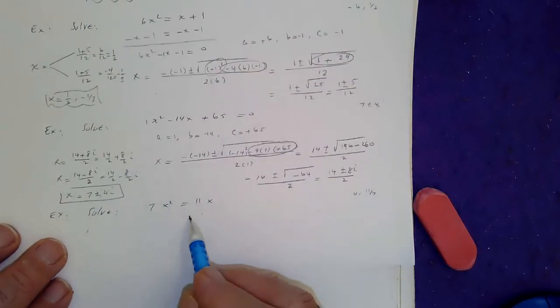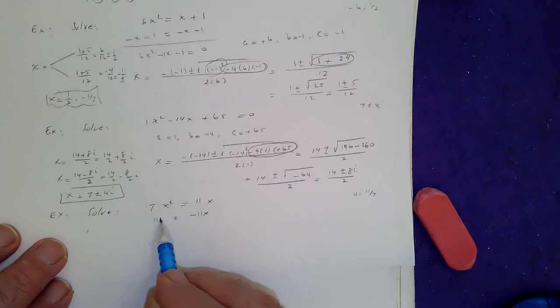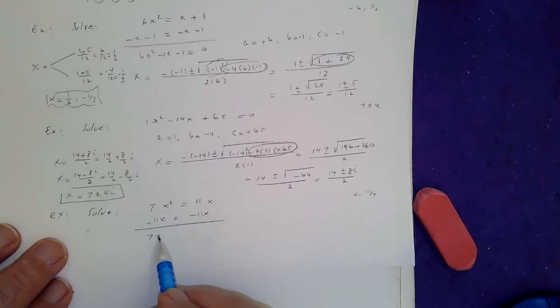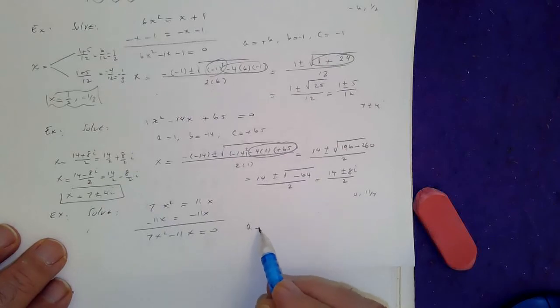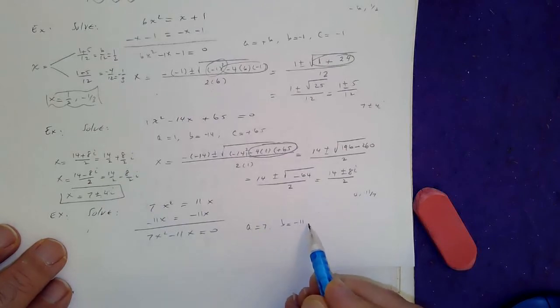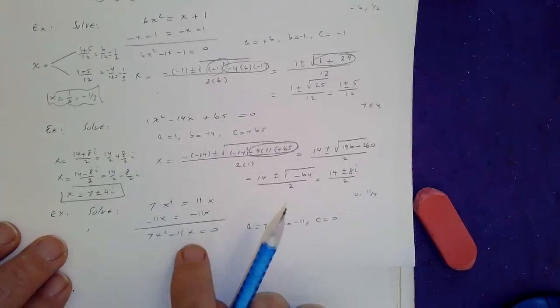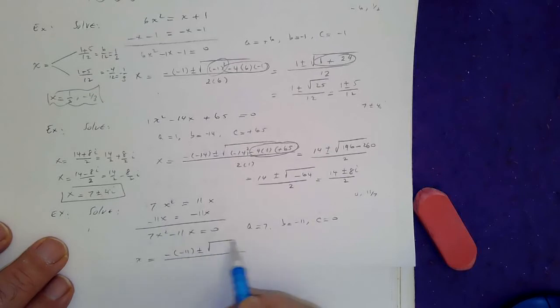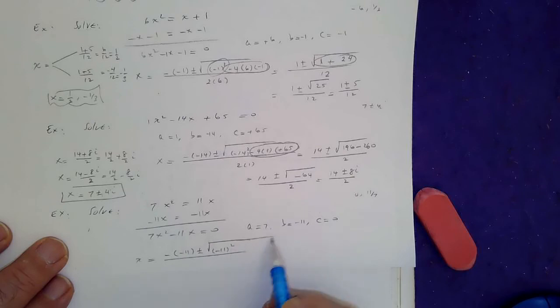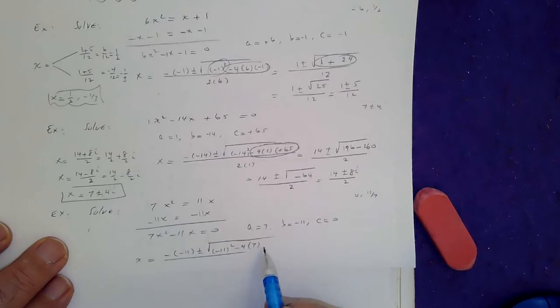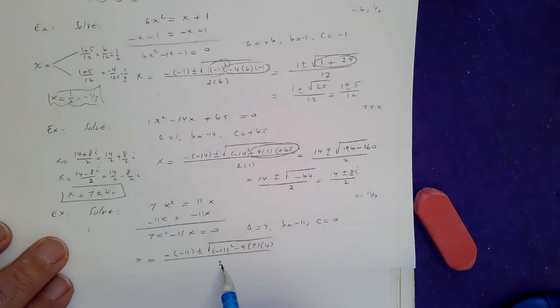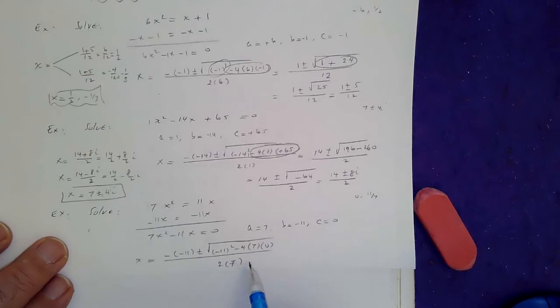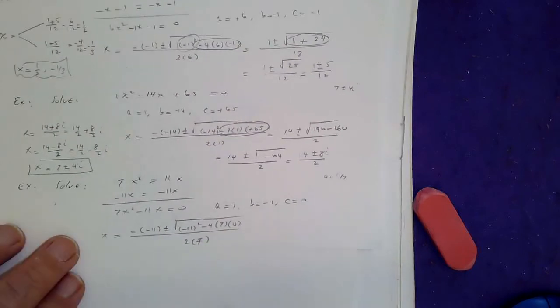What about this one? First you subtract 11x from both sides. So you get 7x squared minus 11x equals 0. So a is 7, b is negative 11. There is no c, there is no constant. So in this case, x is equal to negative -11 plus or minus the square root of -11 squared minus 4 times a times c, which is 0, over 2 times a, which is 14, correct?